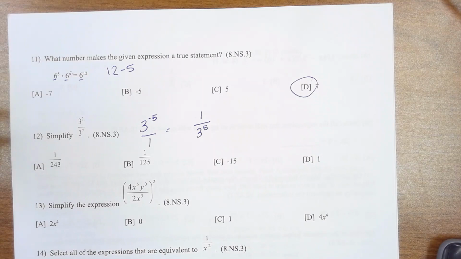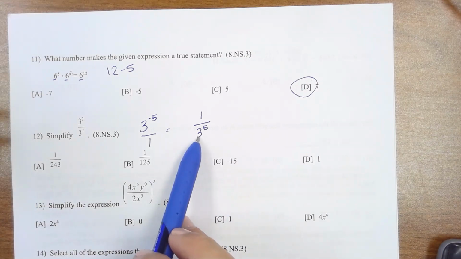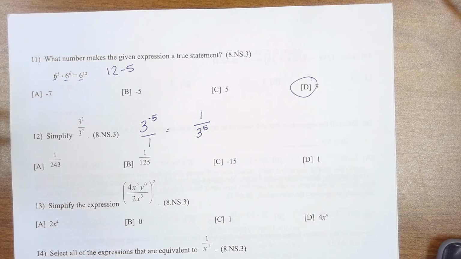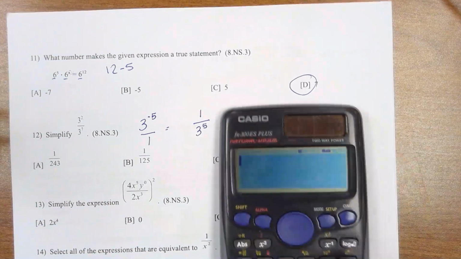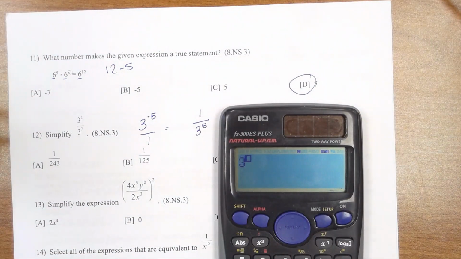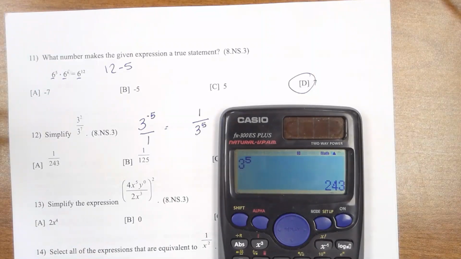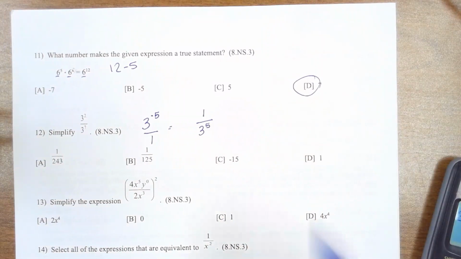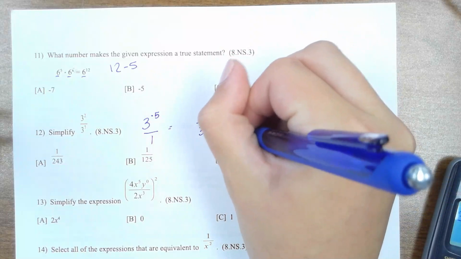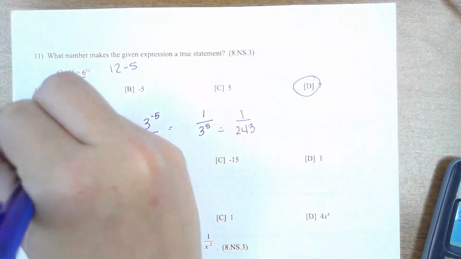Okay? So 3 to the negative 5th is the same thing as 1 over 3 to the positive 5th. And notice how none of those match up. What they do want us to do, though, is to just simplify our 3 to the 5th. So if we were to take 3 to the 5th power here, we would get 243. So this is just the same thing as 1 over 243, which matches up with answer A.